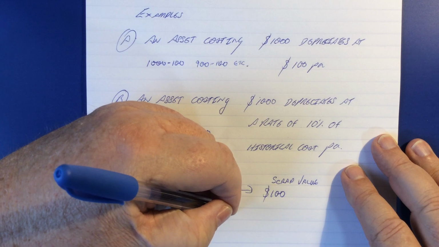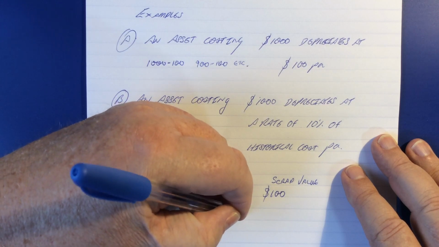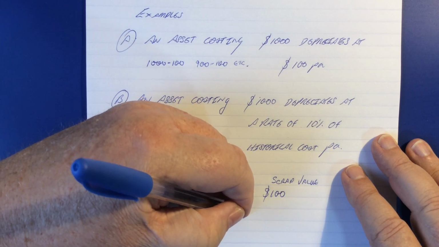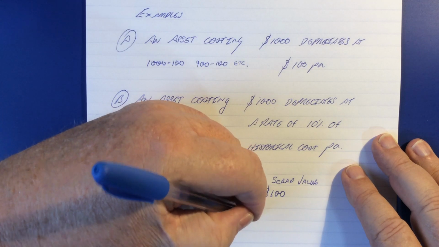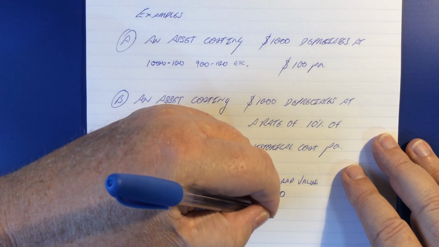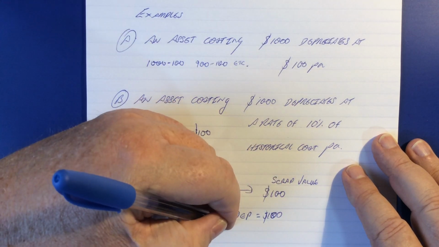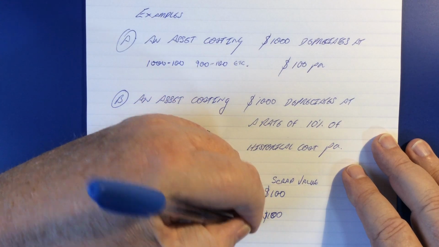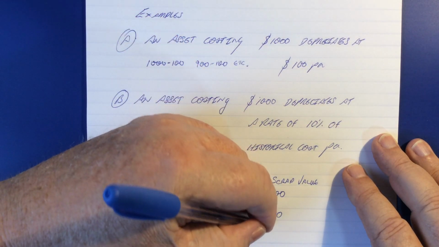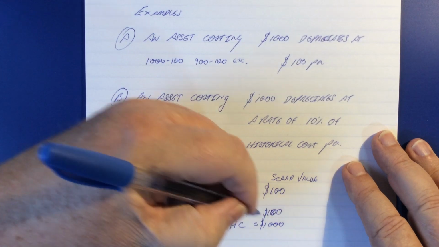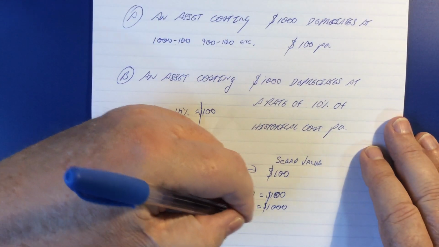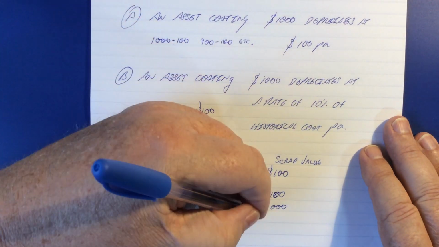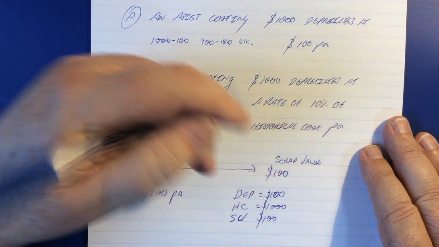So the depreciation equals $100 per annum. Historical cost is $1,000, and scrap value is $100.